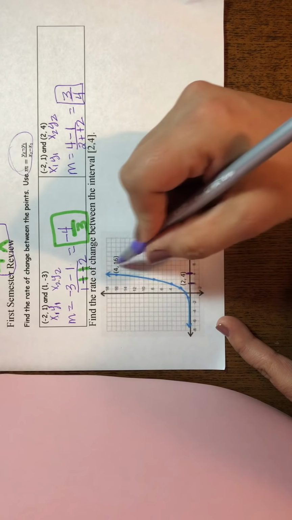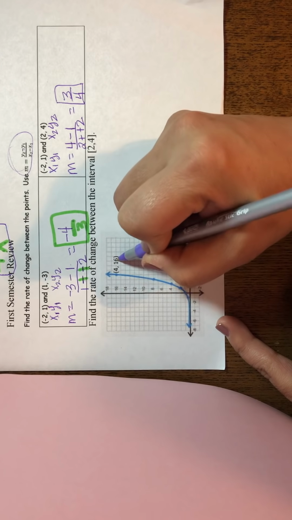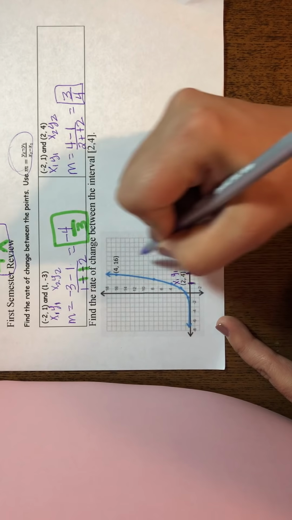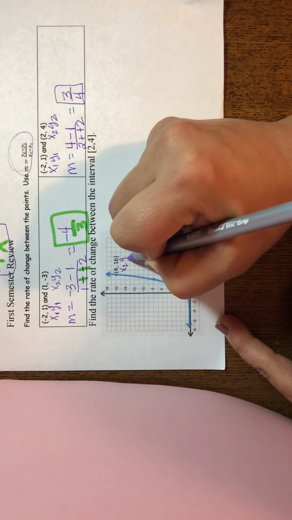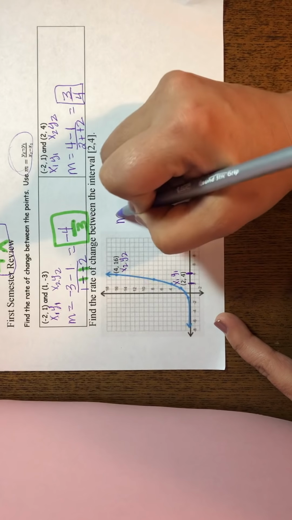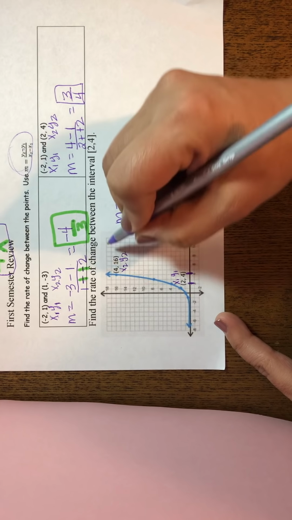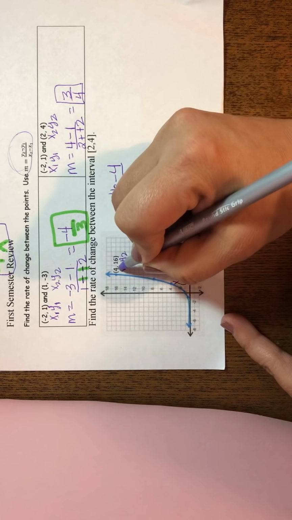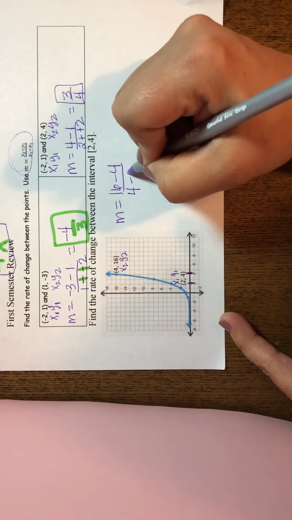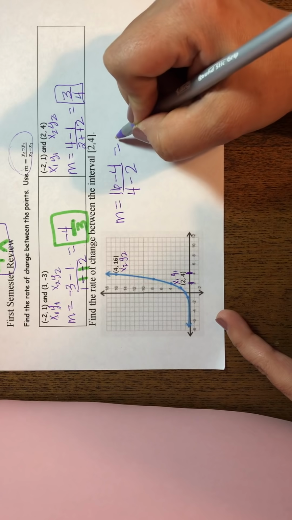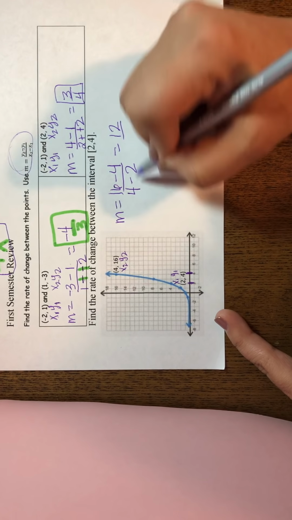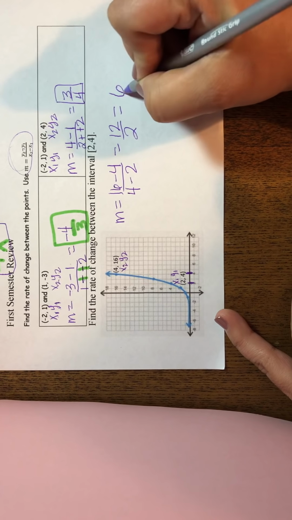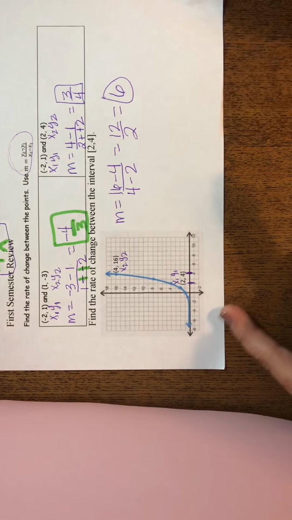So we're given 2 points here. We're given 2, 4, and 4, 16. So we're going to just label these as x1, y1, and it doesn't matter which one comes first and which one comes second. So we're just going to use our rate of change. So we're going to do the y, 16 take away 4, divided by 4 take away 2, and 16 take away 4 is 12, 4 take away 2 is 2. You divide these two, you get 6. So the rate of change is 6 units.